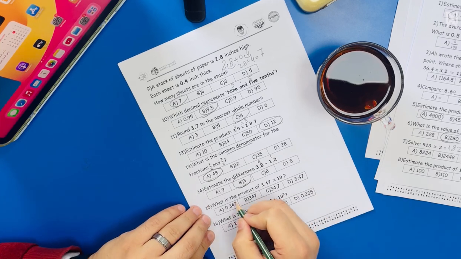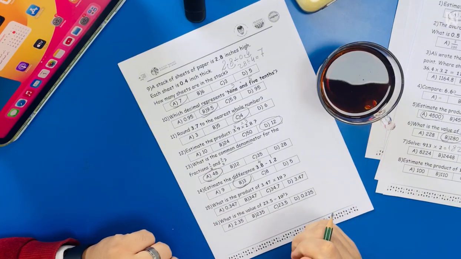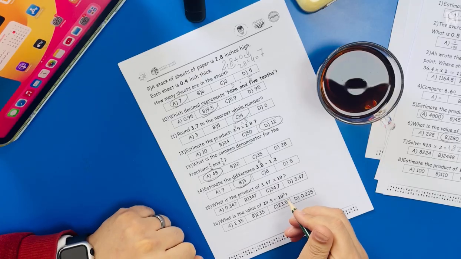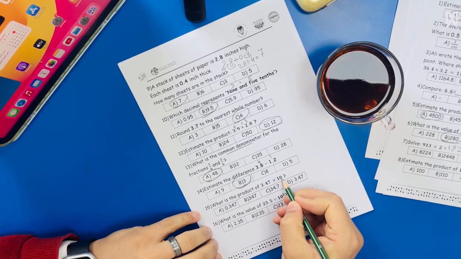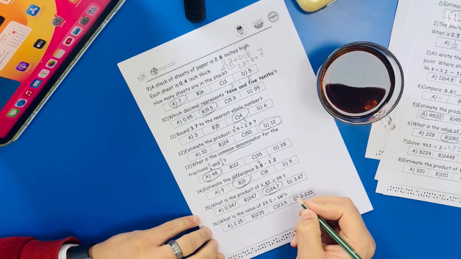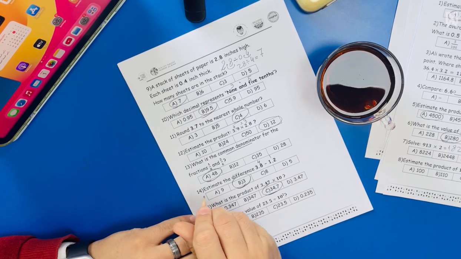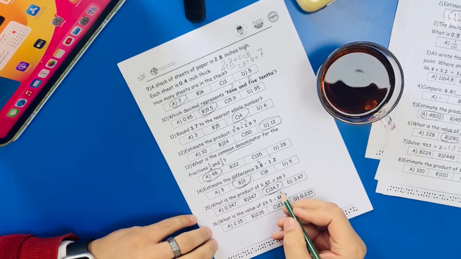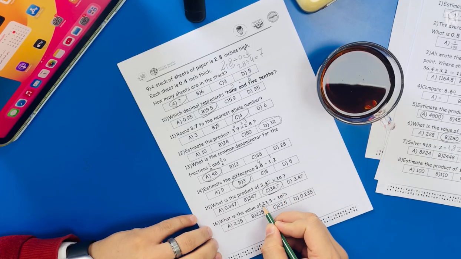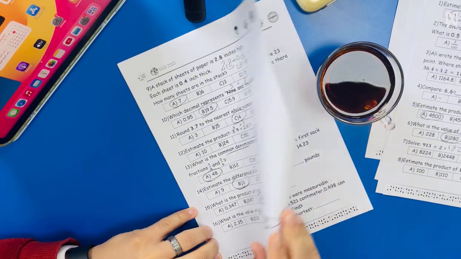Now, what is the product of 3.47 multiplied by 10? I told you before. To multiply, move the point to the right according to the number of zeros. You have only 1 zero here, so move it 1 digit. So it will be 34.7. And to divide, move the point to the left according to the number of zeros. Here you have 2 zeros because it's 10 to the power of 2. So move it 1, 2. It will be 0.235.